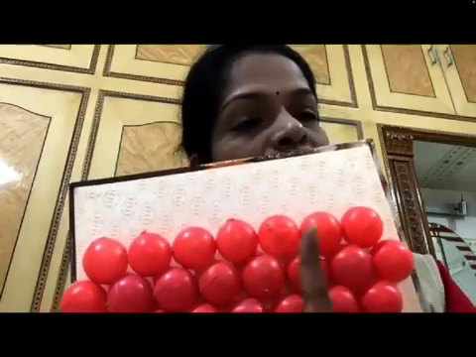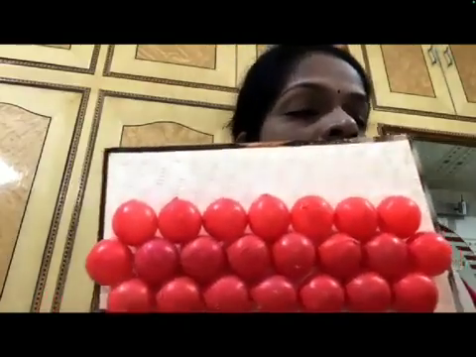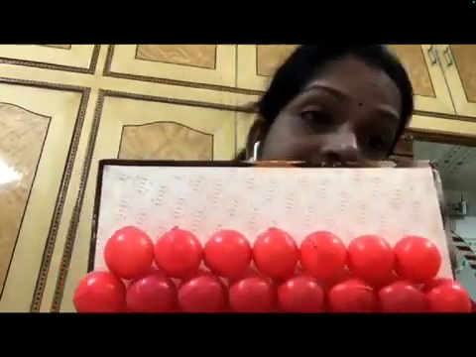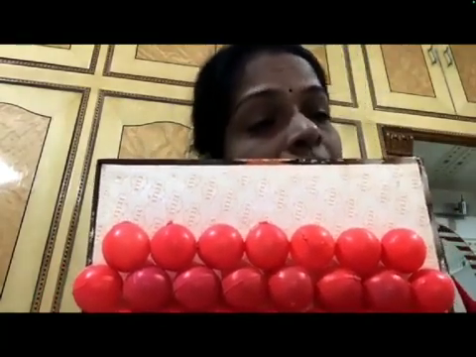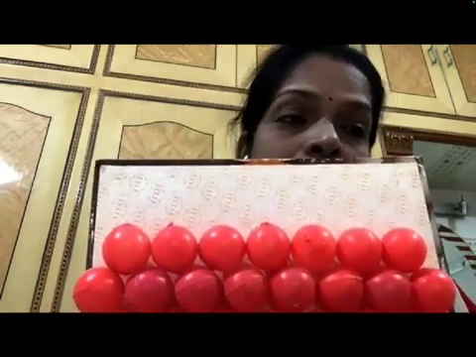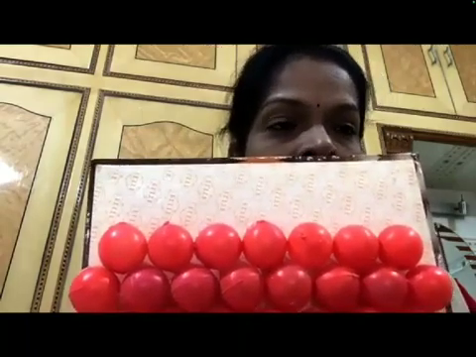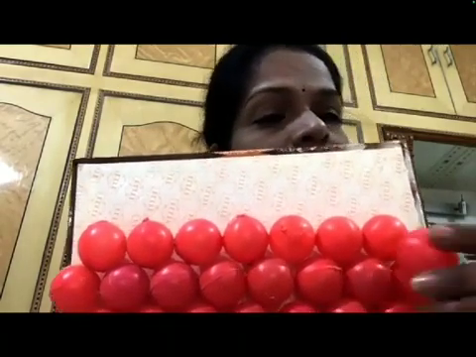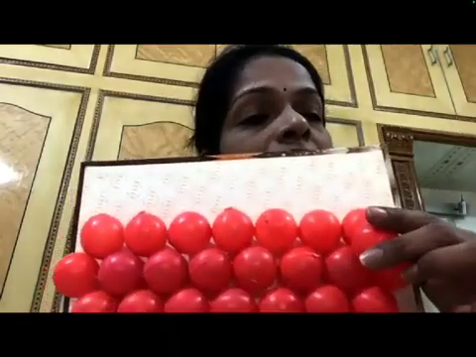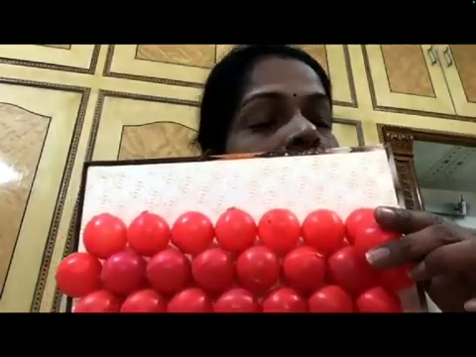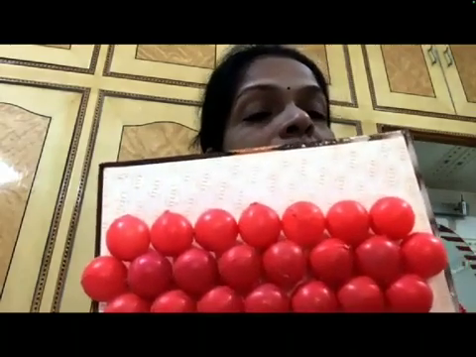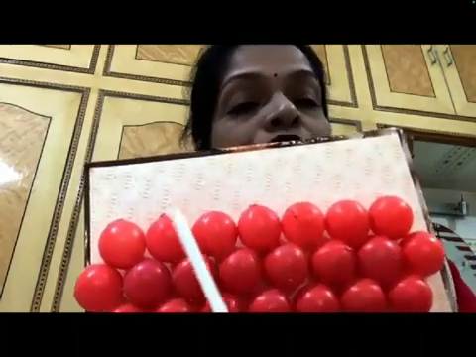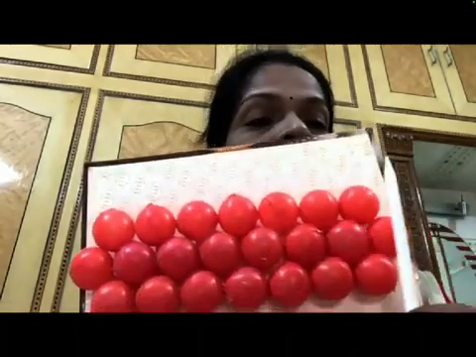So there is only one way of keeping the balls of the second layer, that is either on triangular voids pointing upwards or triangular voids pointing downwards. So when I keep this second layer ball, I'll be getting a different alignment compared to this first layer.